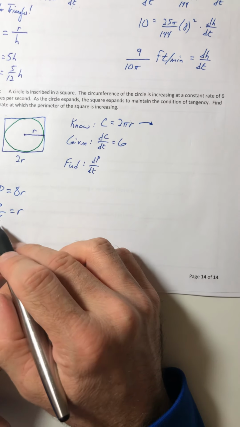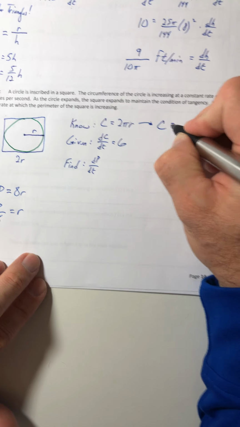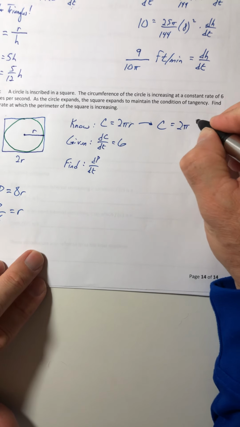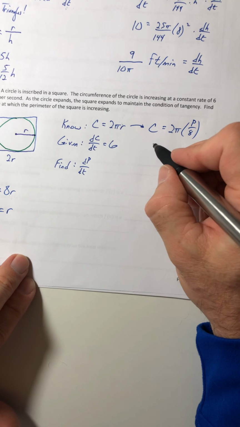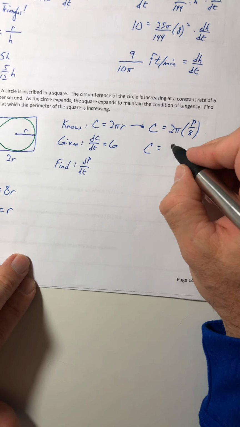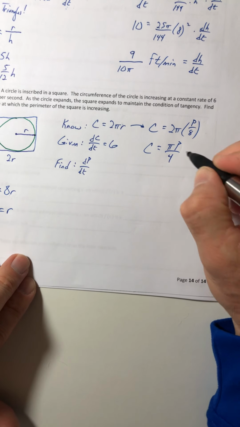So I can substitute the p over 8 in for r. And simplify it down. So pi times p all over 4.